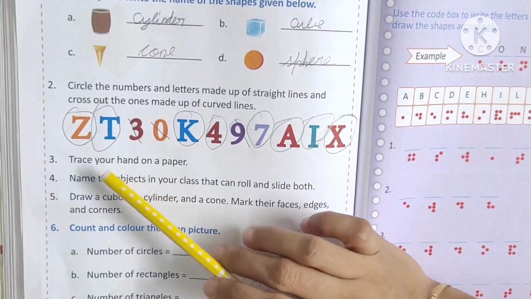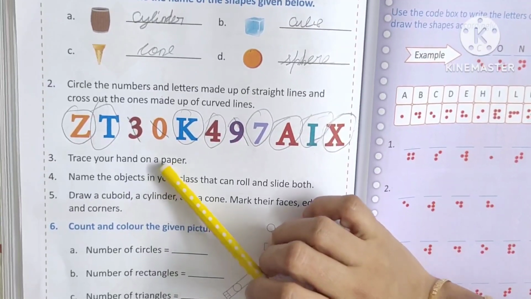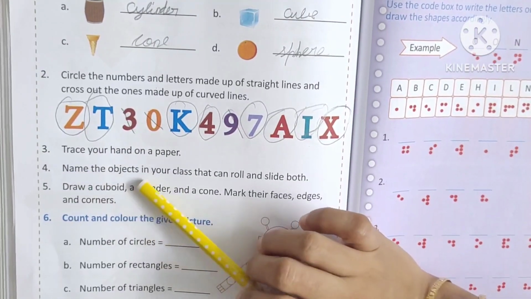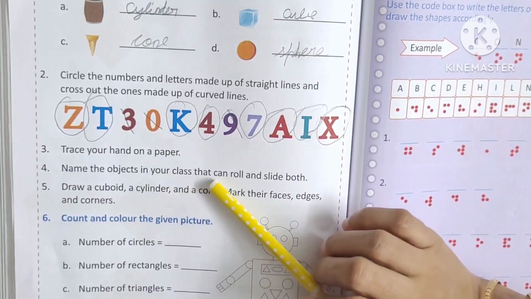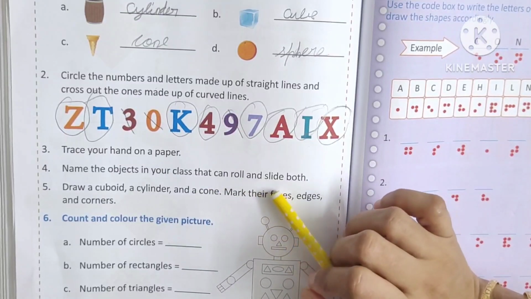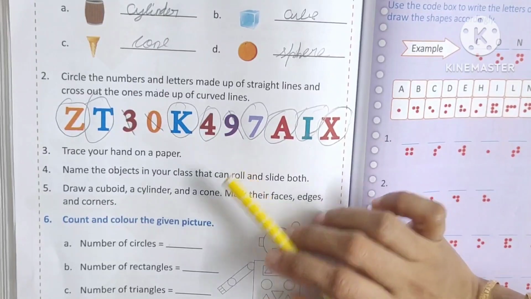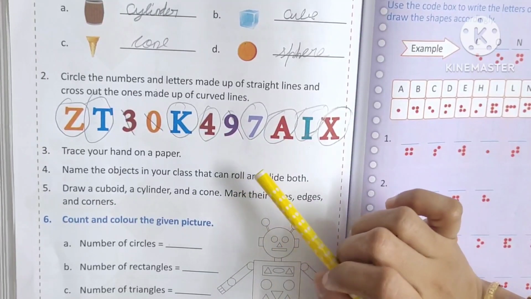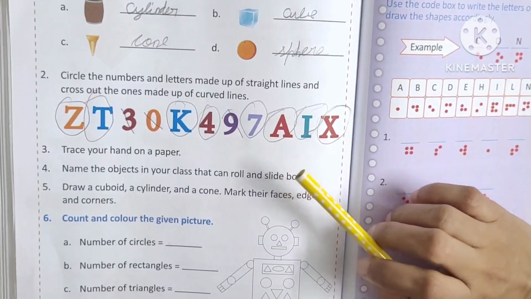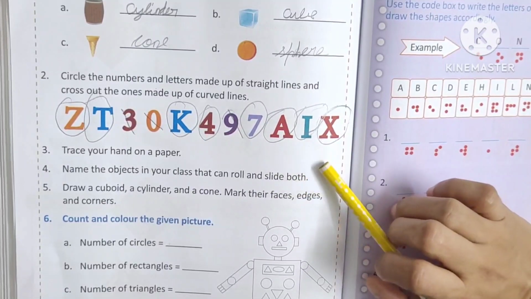Next, trace your hand on the paper. You have to take a paper and trace your hand on the paper. Okay. Next, name the objects in your class that can roll and slide both. You have to name the objects that are there in your class. We have to identify whether it rolls or slides.